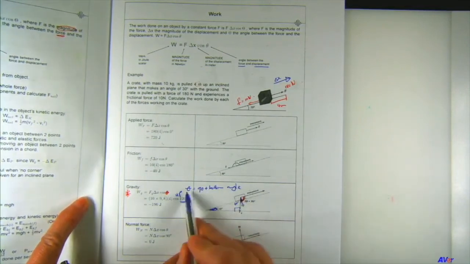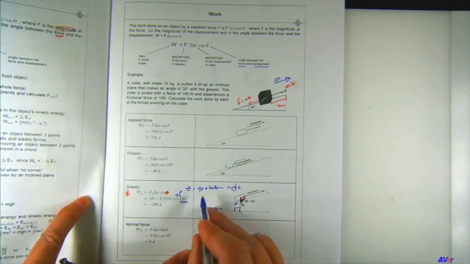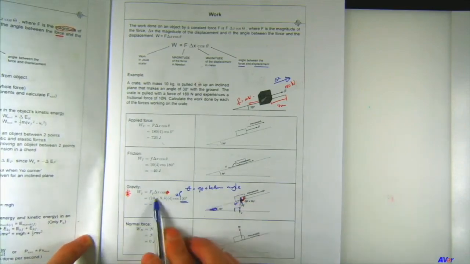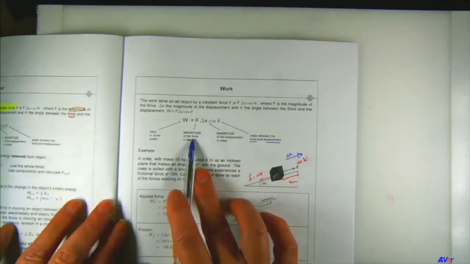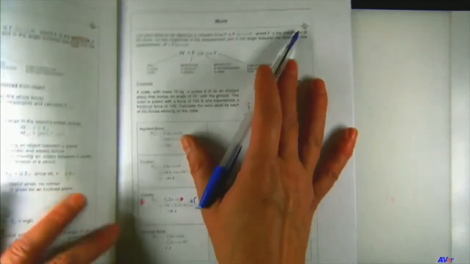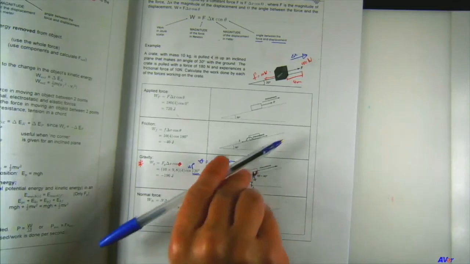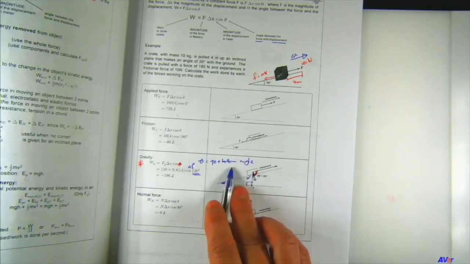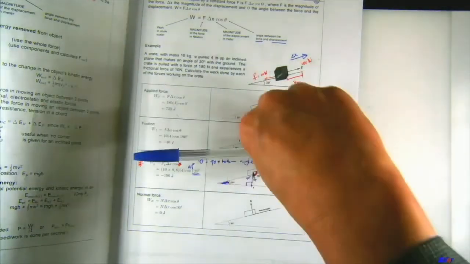Whenever it's moving up the plane, the theta that you will use is 90 plus the bottom angle. So no components. We're using the whole magnitude of the force and the whole magnitude of the displacement, and then we make everything right by using the correct angle.